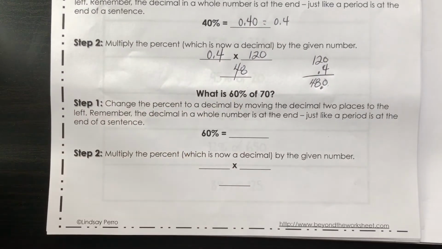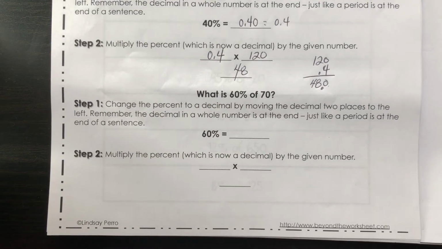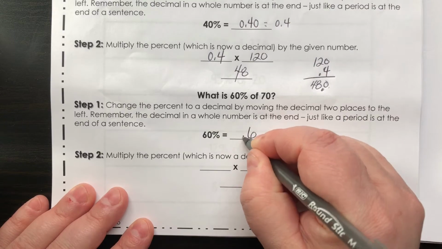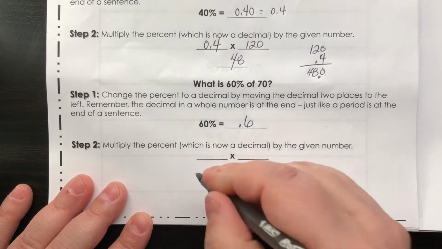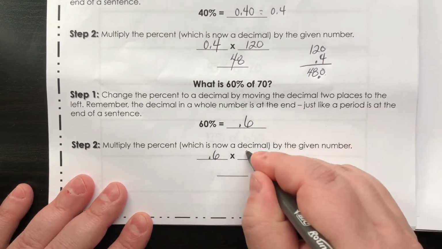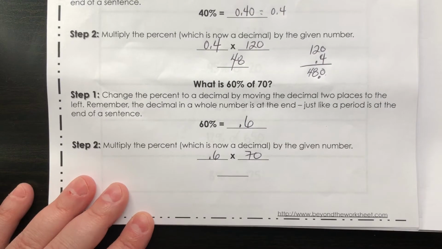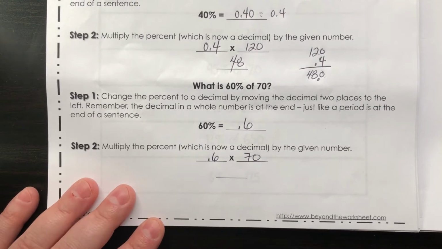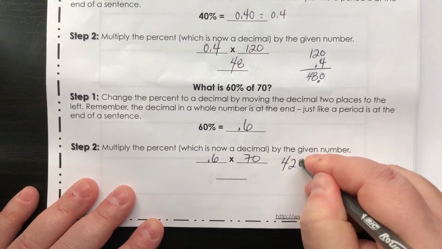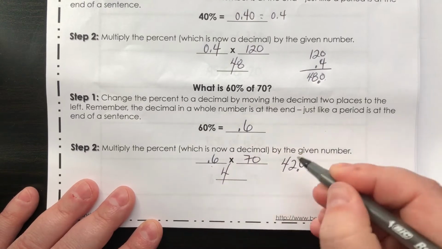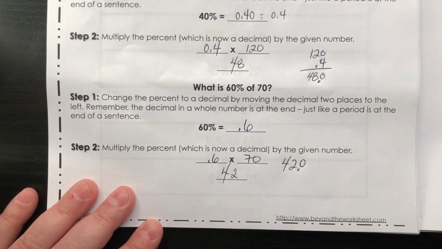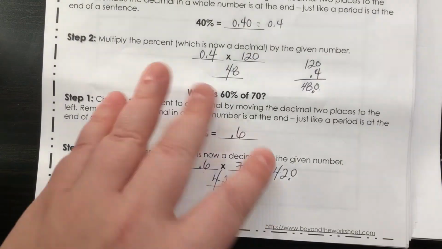Okay, next example, 60% of 70. First step, change that 60% to a decimal. Remember, 0.6 or 0.60, same thing. And we're going to multiply that times 70. I know that 6 times 7 is 42, so 6 times 70 is going to be 420. And then there's 1 decimal. So 60% of 70 is 42. All right, so that's the practice that we're going to do. We're going to do that a bunch more times.